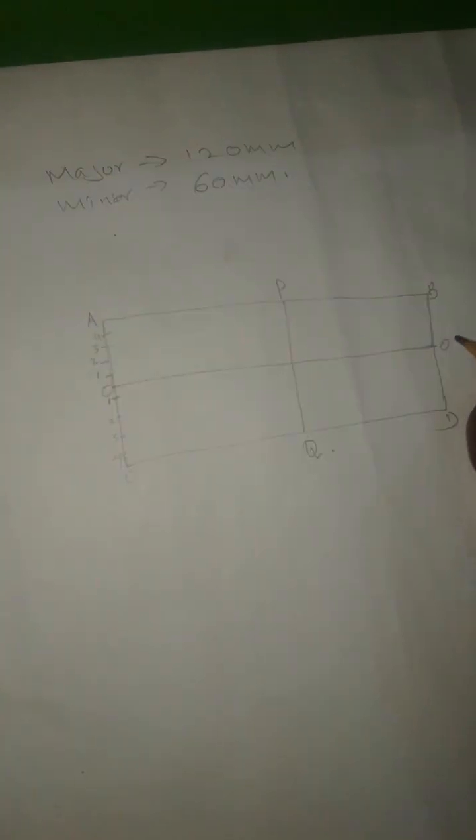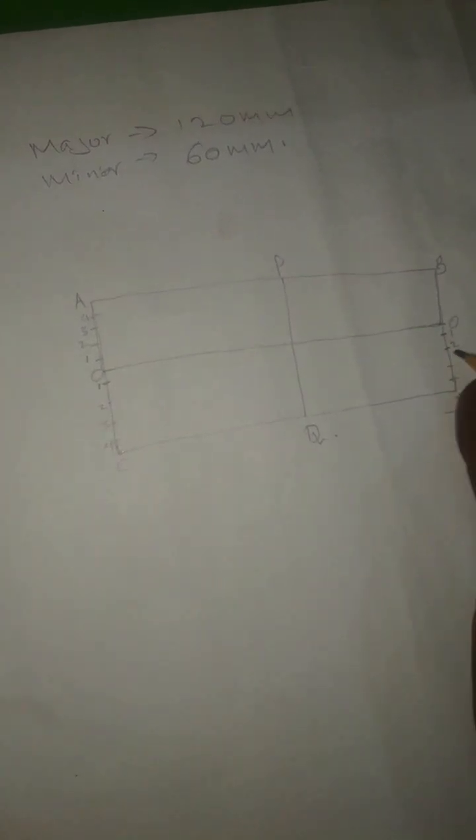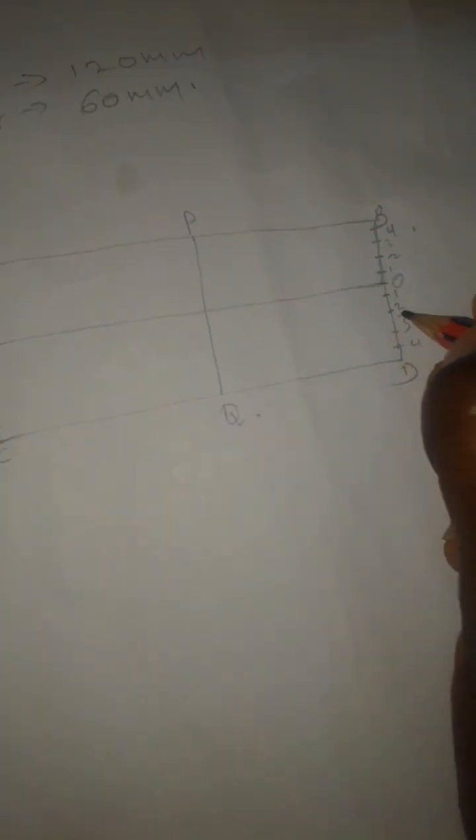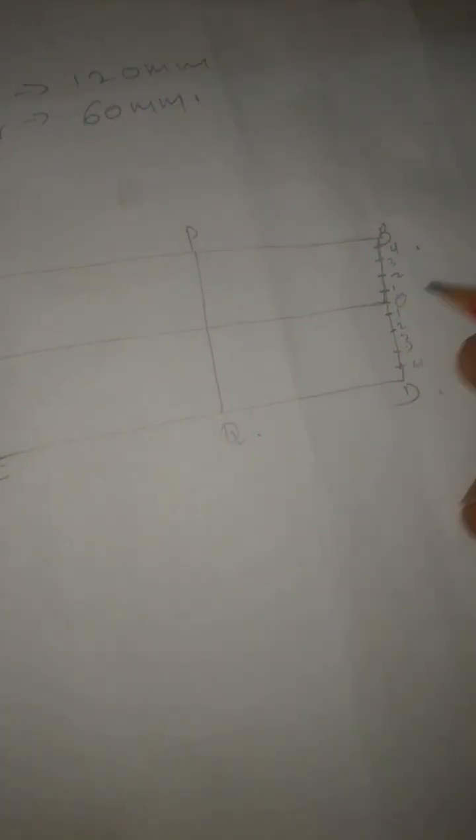We come to this side and do the same, 1, 2, 3, 4. Sorry, we point 0, 1, 2, 3, 4. The same thing we did to this side.